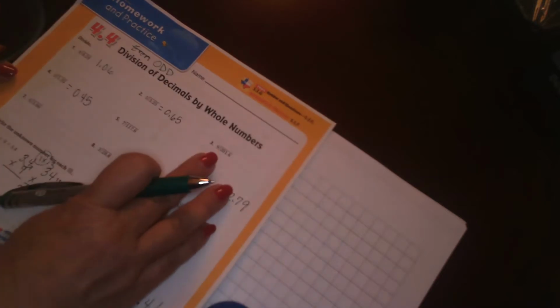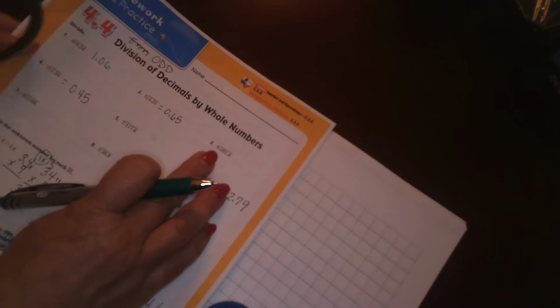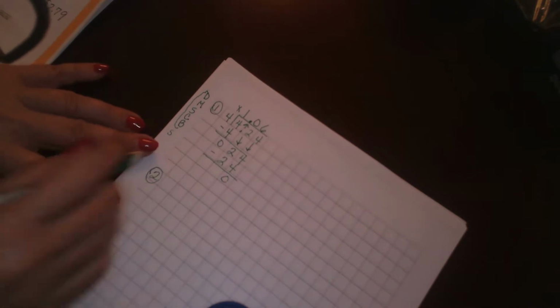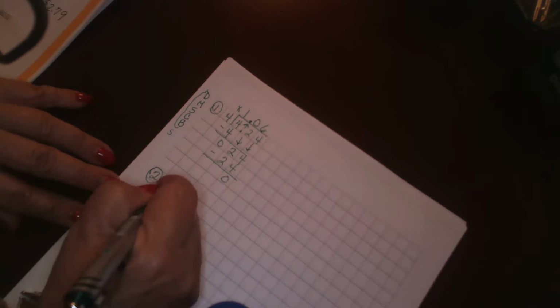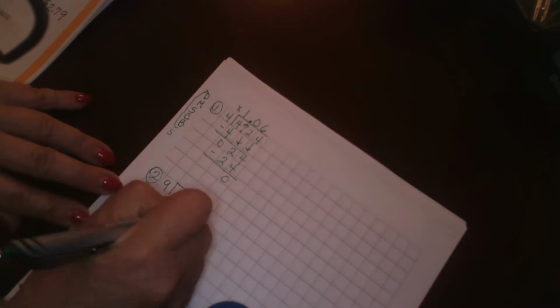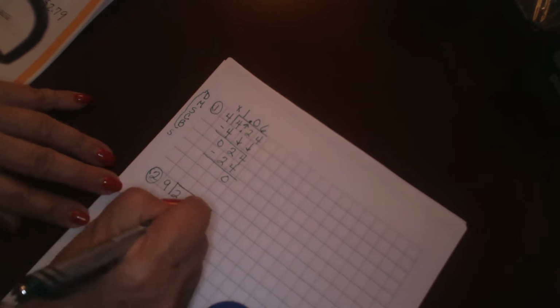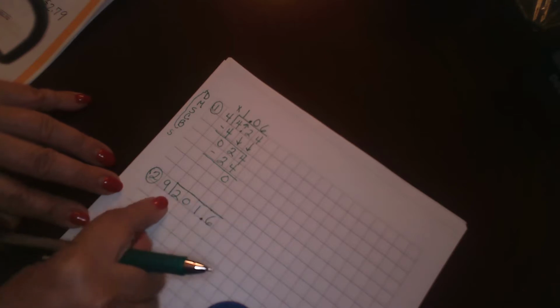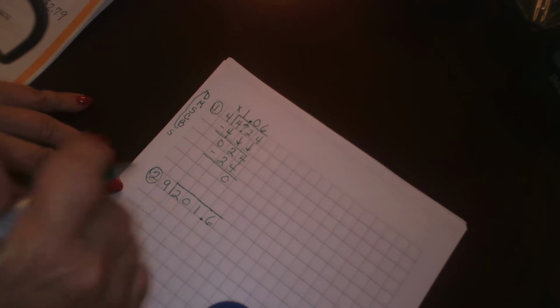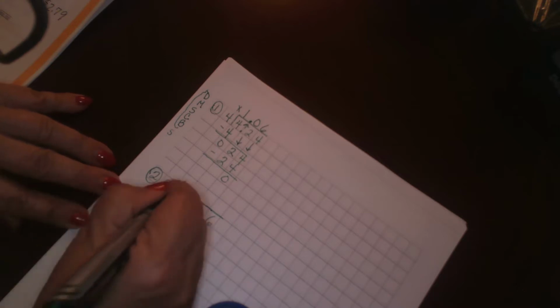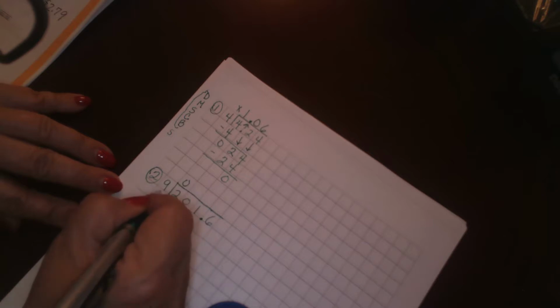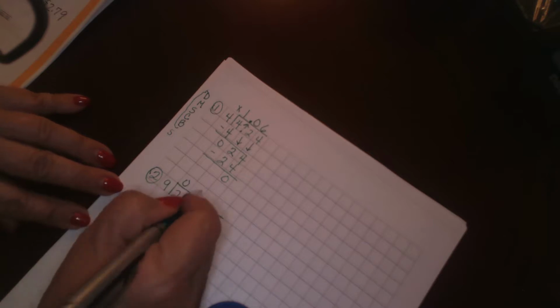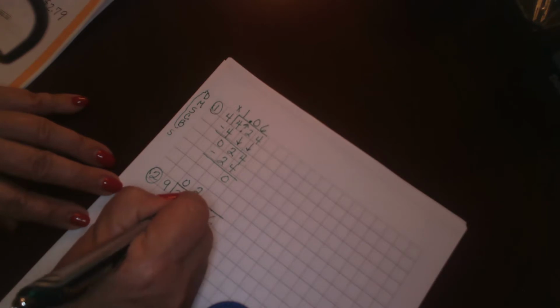Okay, we're going to look at number 3, which is 9 into 201 and 6 tenths. So I'm going to bring this down here. So I have 9 goes into 201, my decimal point, 6. Remember, every number is in its box so that it's easier to see your place values. 9 cannot go into 2, so I put a 0, but 9 can go into 20, and it can go up to 2 times.